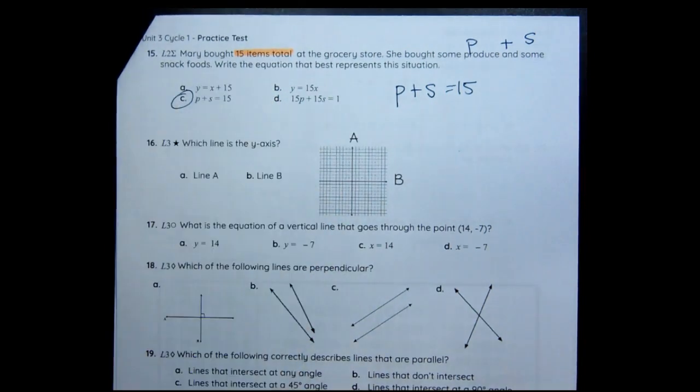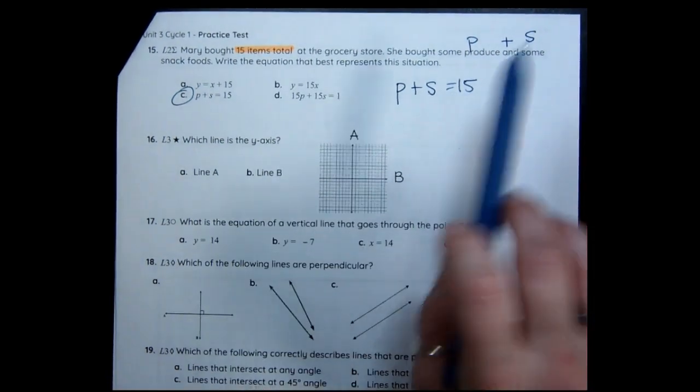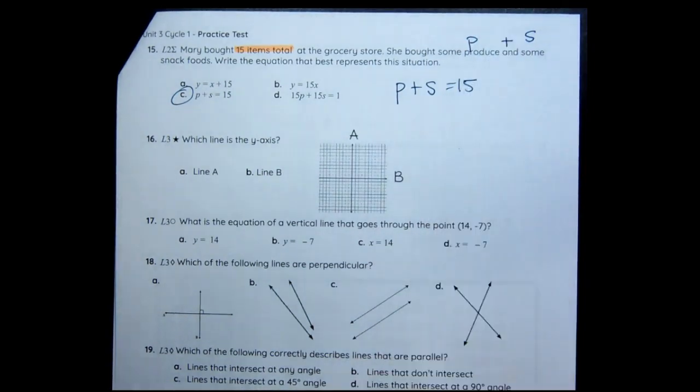Okay. So we didn't really have any slopes on this one. I didn't know if there was a cost per produce or a cost per snack. So don't make it super complicated when it doesn't need to be. All right, this one was very, very basic. A total almost always means equal to that thing. And "and" is a plus word. Okay. All right, that's it.